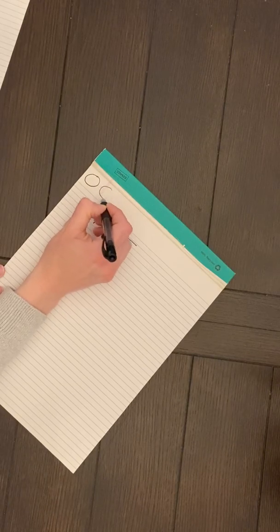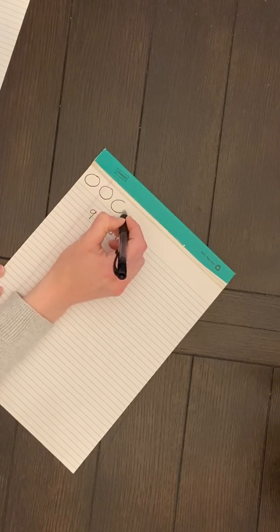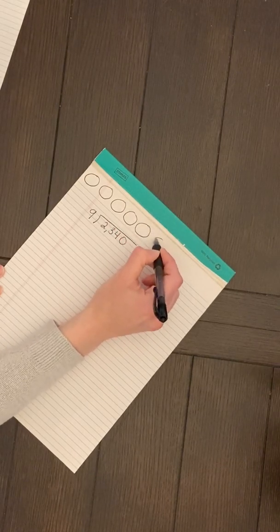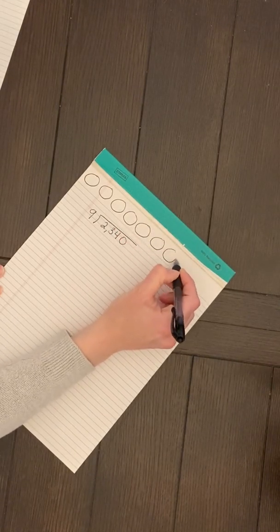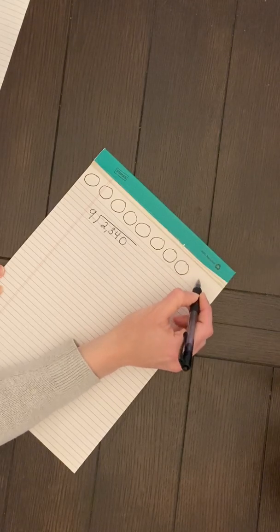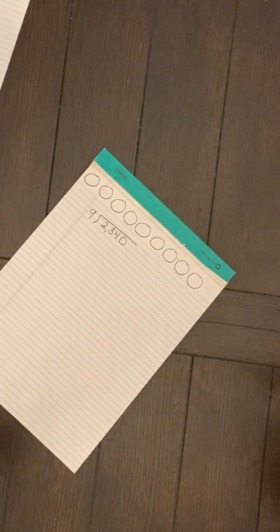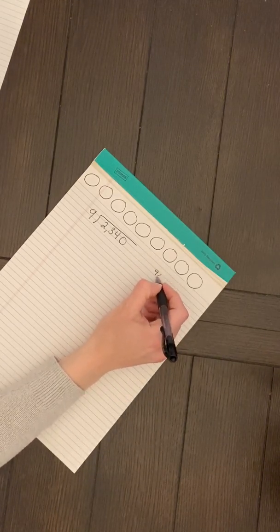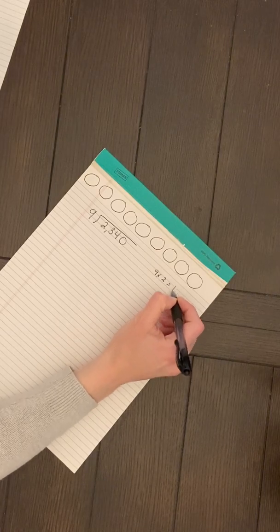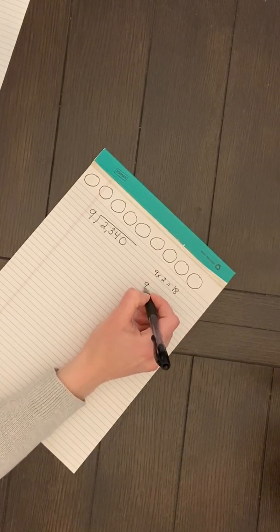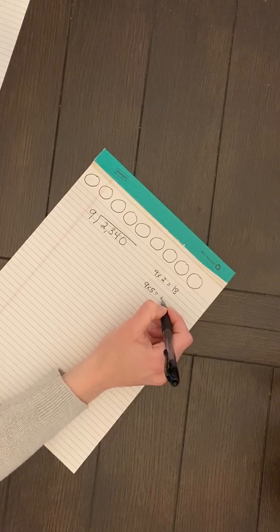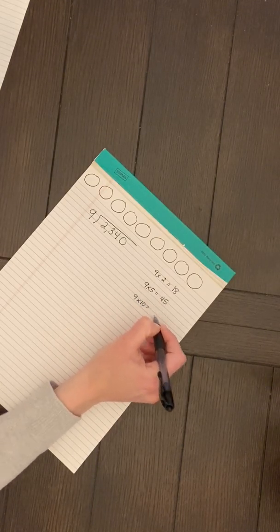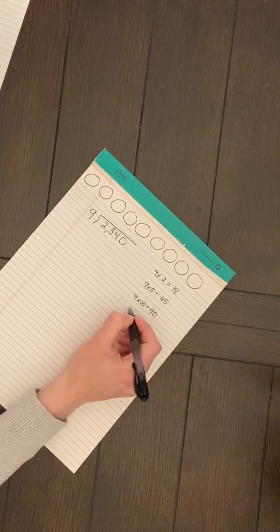1, 2, 3, 4, 5, 6, 7, 8, 9. And you can start with your little toolbox on the side here and figure out some facts. 9 times 2 is 18. 9 times 5 equals 45. 9 times 10 is 90.